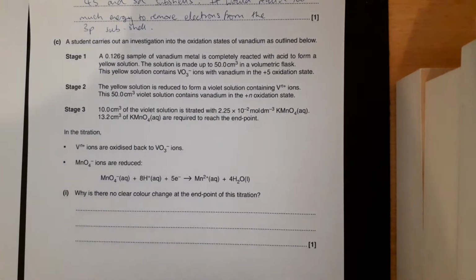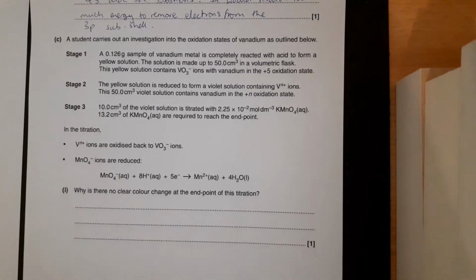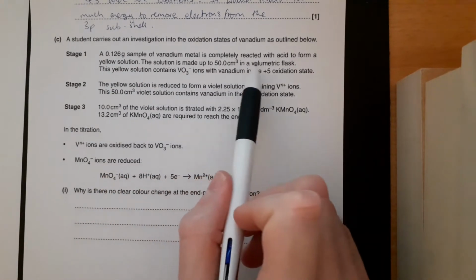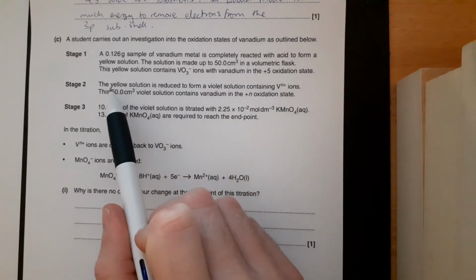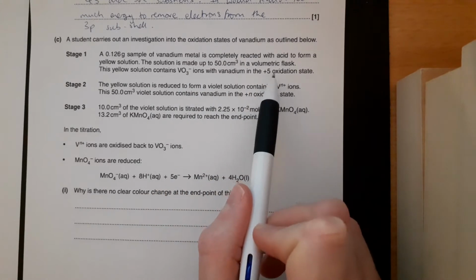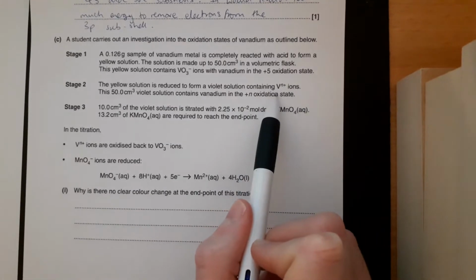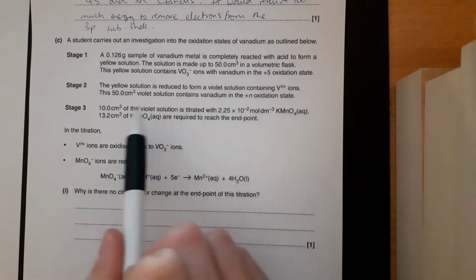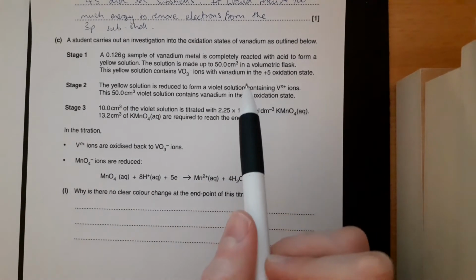This is where we get into the actual redox titration, so let's see what it's saying here. Again, it gives you quite a lot of information. A sample of vanadium metal is reacted with acid to form a yellow solution. It's made up to 50 centimeters cubed. This contains VO3- ions in the +5 oxidation state. This yellow solution is reduced to form a violet solution containing Vn+ ions, which we don't know what that is. The 50 centimeters cubed solution contains vanadium in the +n oxidation state.